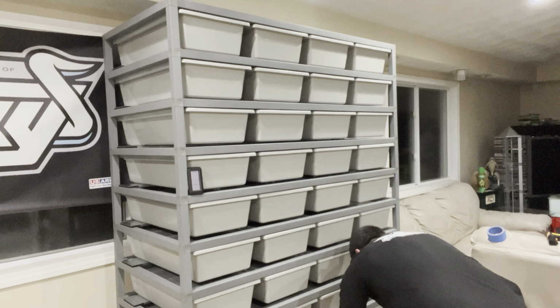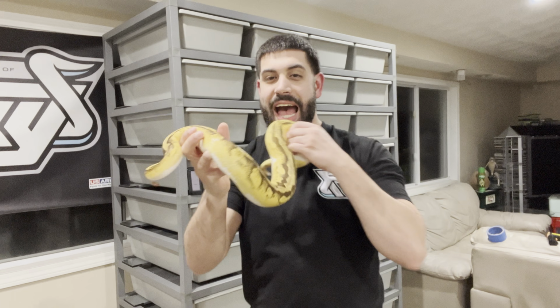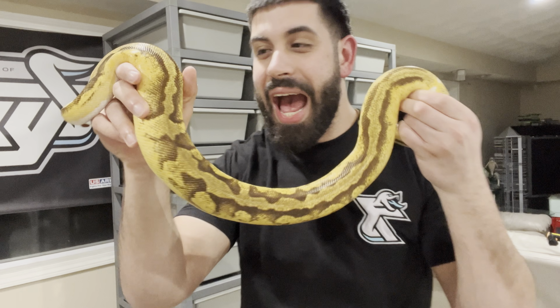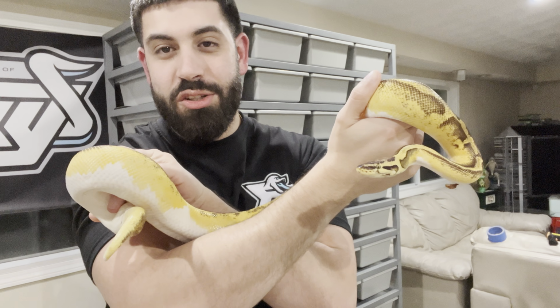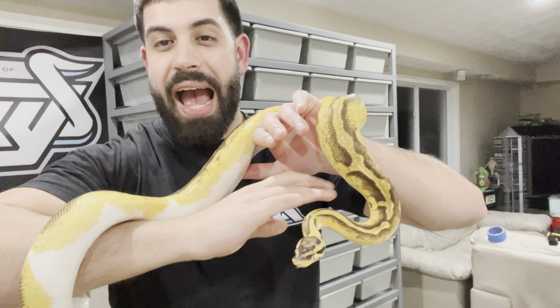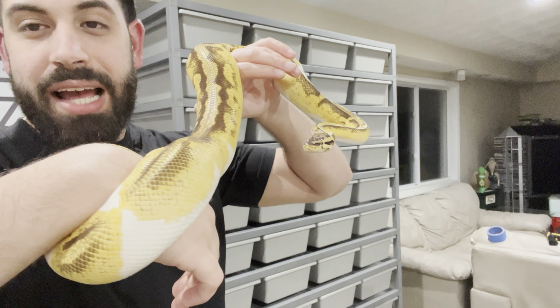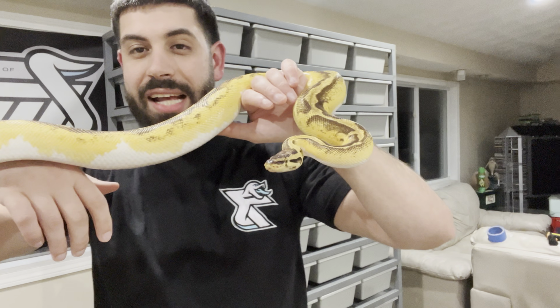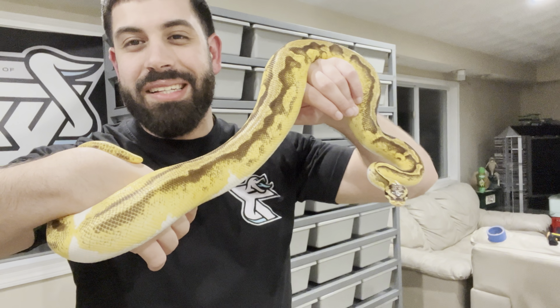Alrighty, so now we're gonna take a look at a pied combination that is just covered in pattern. Now, the Enchi gene is a really good choice if you want to get a pied that is very low white. As you guys can see, this girl is super low white, really just by the base of her tail and along the sides is where you can see that white. But look at how amazing the Enchi makes the color.